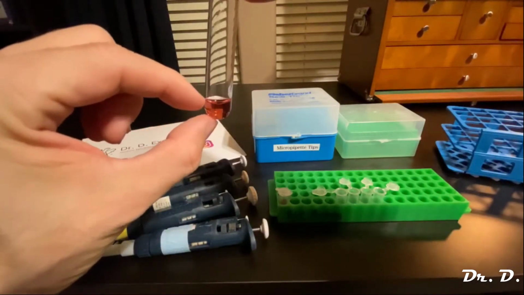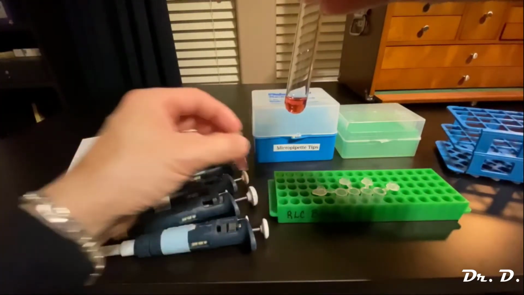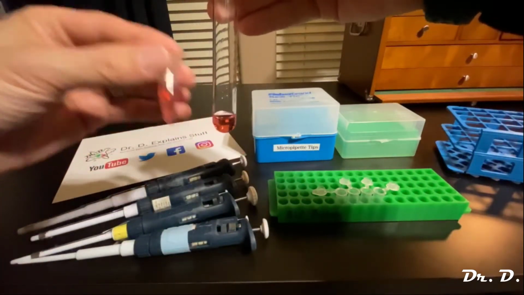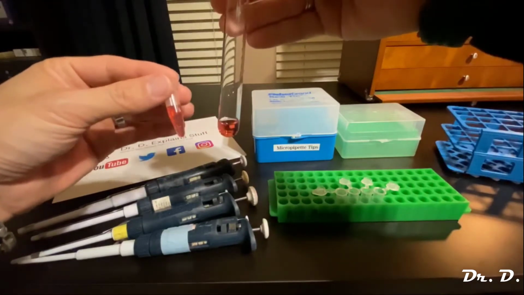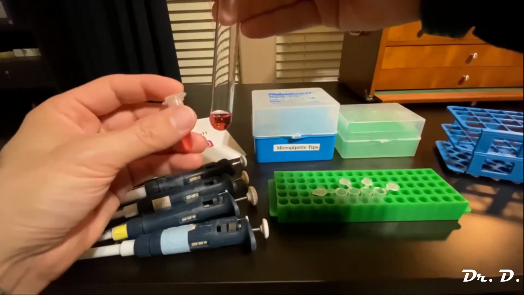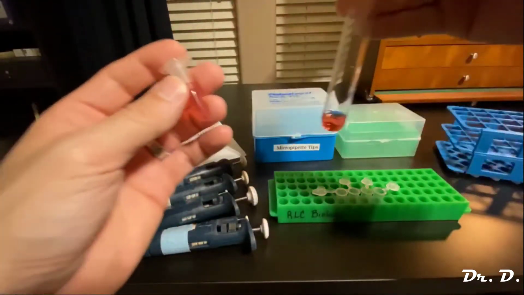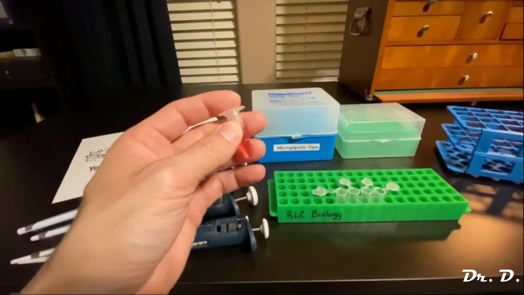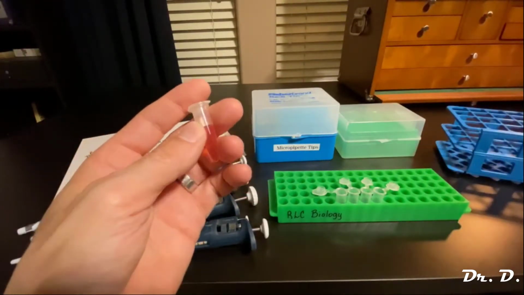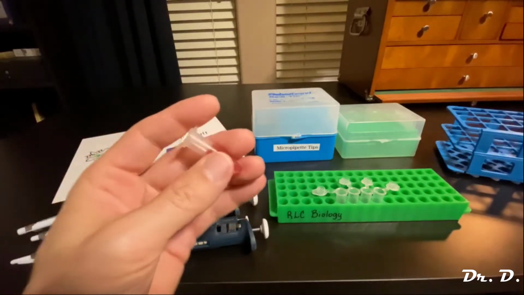So this is a milliliter, like I said, the milliliter. And this is the same thing. Here's a milliliter of solution. When you're dealing with milliliters, usually you deal with test tubes, but once you go lower than a milliliter, you want to deal with these tubes. These are like the test tubes of the biochemistry world, of the molecular biology world.